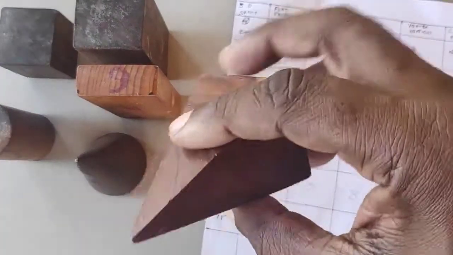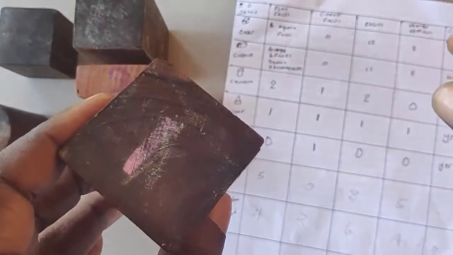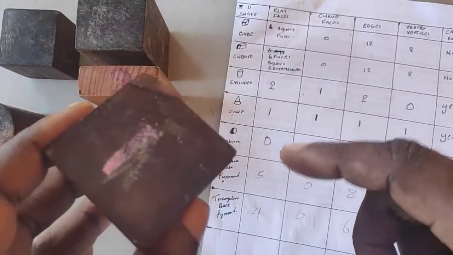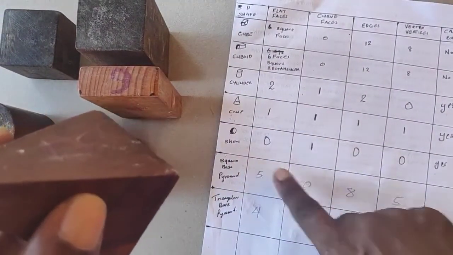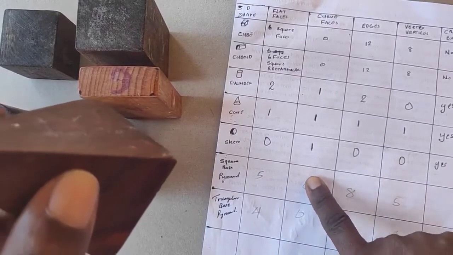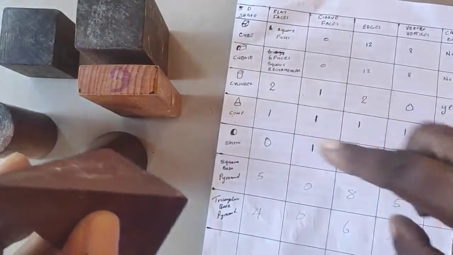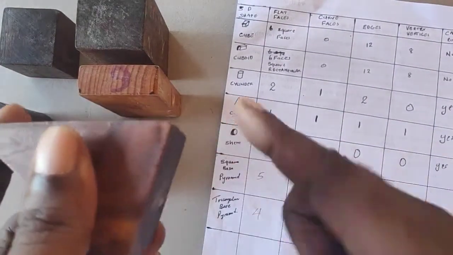Then we looked at our pyramids, square base pyramid, and the square base pyramid had how many faces? Flat faces. 1, 2, 3, 4, 5. It had 5 faces, no curved faces, 8 edges, remember the edges, and 5 vertices, the points.